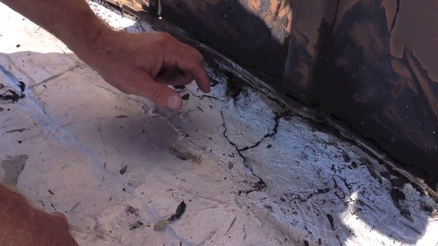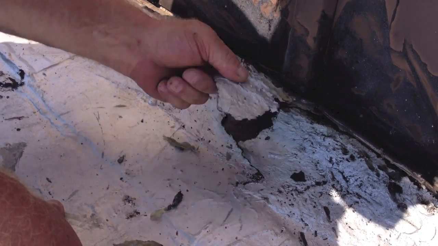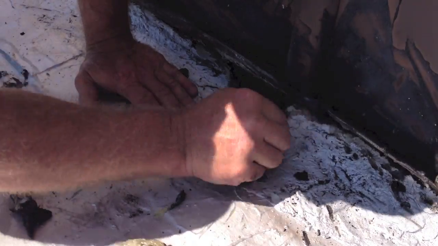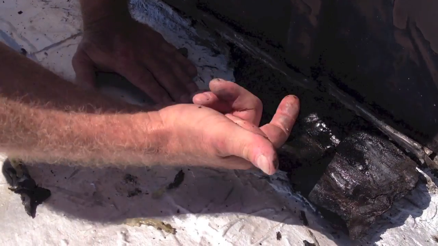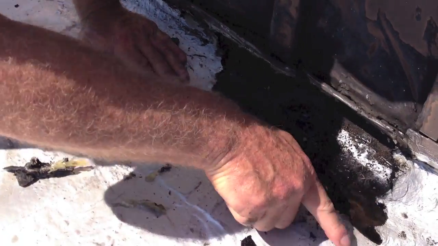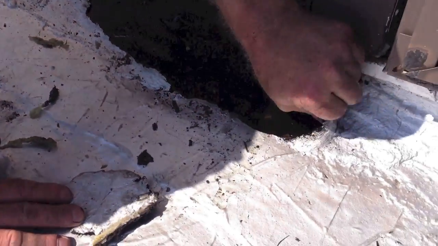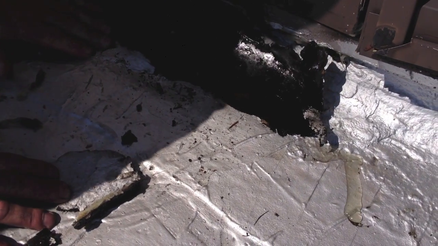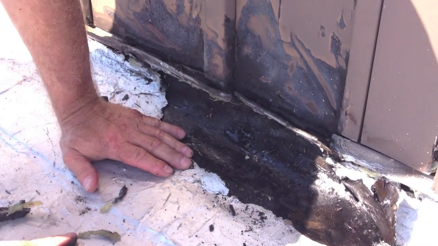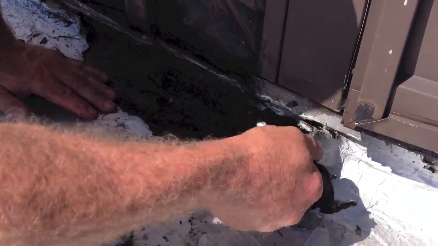So we're removing all the junk here, and this is the tar they put on top of the roof. And you can see by removing this tar, you see how wet this is? Water underneath this. Look, water coming out. You see the water coming out? So again, not a good situation. We need to remove all the stuff other roofers have done and do it properly. And the only way to do it is to do it right.